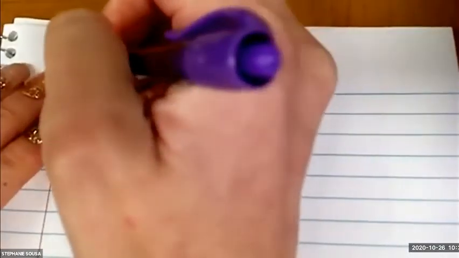So I'm going to switch my camera so that you can see my notebook instead of my face. There we go. Beautiful. Okay, we are going to take some notes on multiplication today. So the only thing that you're going to do right now is write down the title, multiplication.